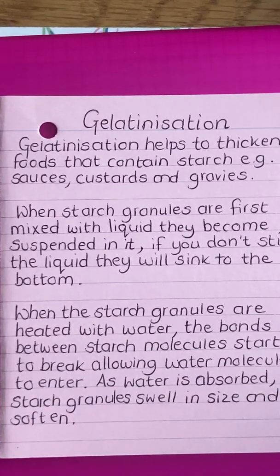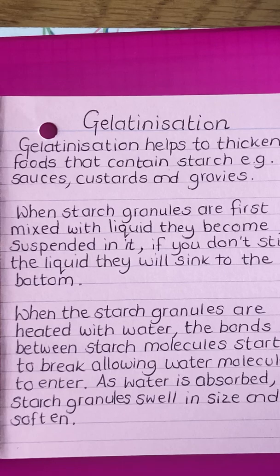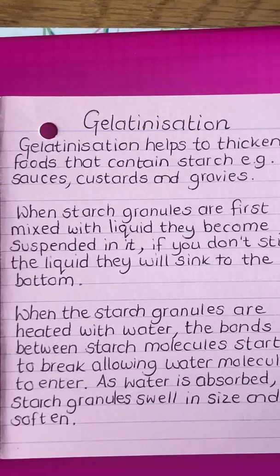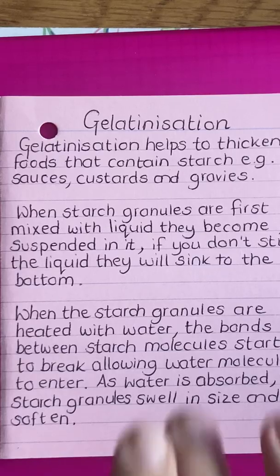Gelatinization helps to thicken foods that contain starch, such as sauces, custards, and gravies. When starch granules are first mixed with liquid, they become suspended in it. If you don't stir the liquid, they will sink to the bottom. When the starch granules are heated with water, the bonds between starch molecules start to break, allowing water molecules to enter. As water is absorbed, the starch granules swell in size and soften.